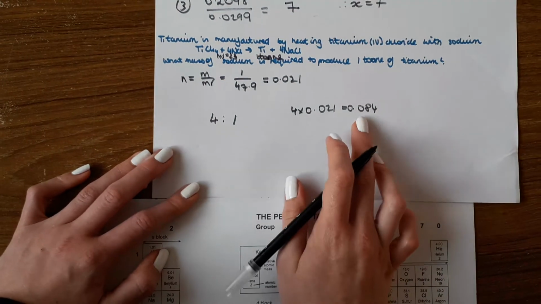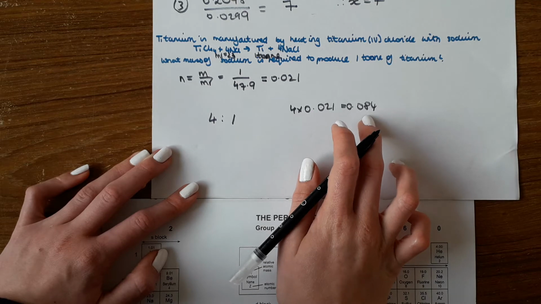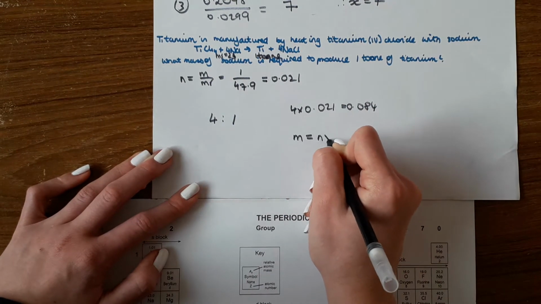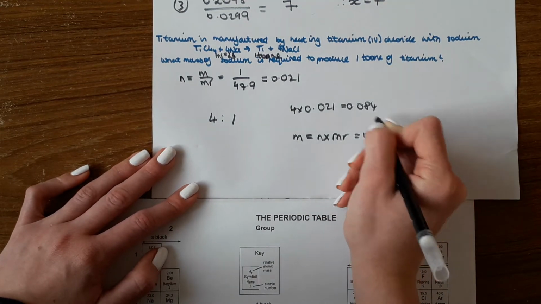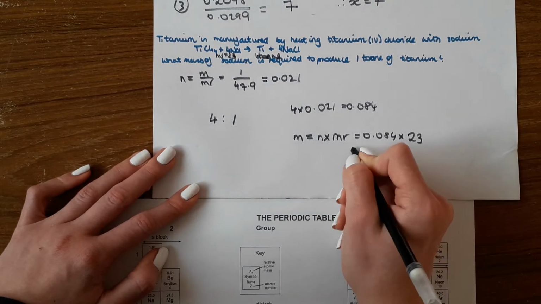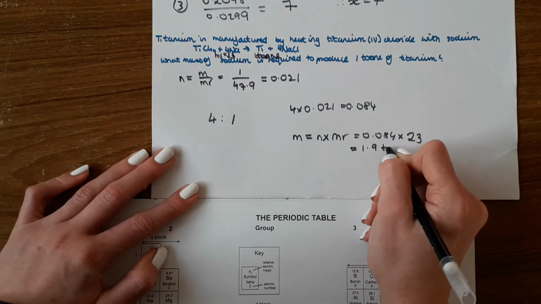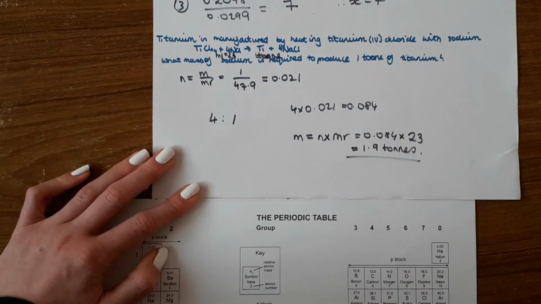Once you know this, you can calculate the mass of sodium that was used because we also know the MR. Mass equals n times the MR. 0.084, we just found this, times MR, which is 23, and this gives you 1.9. But remember, we calculated this in tons.